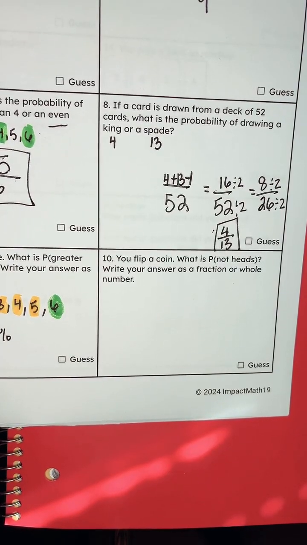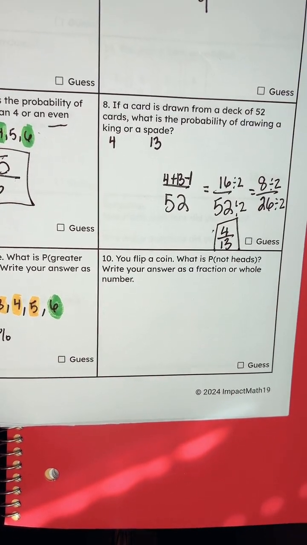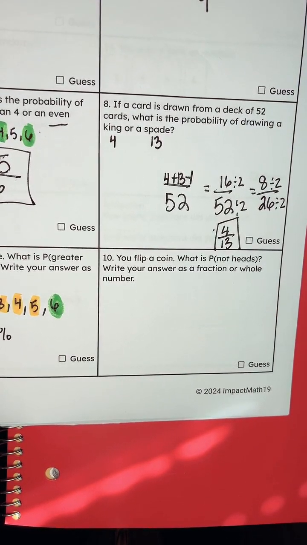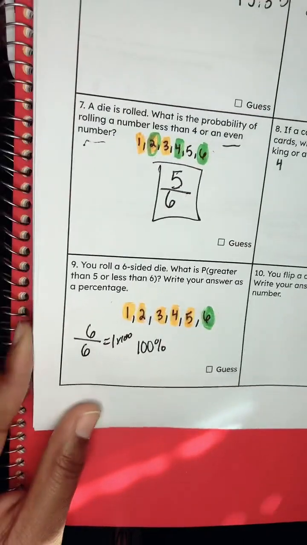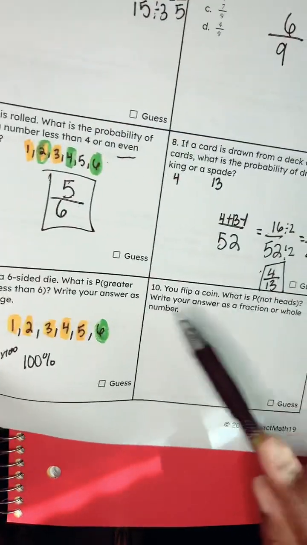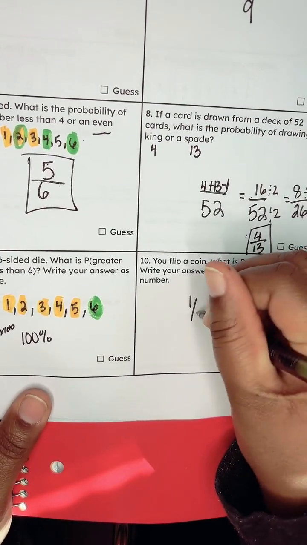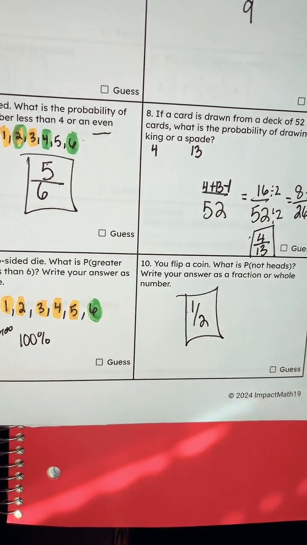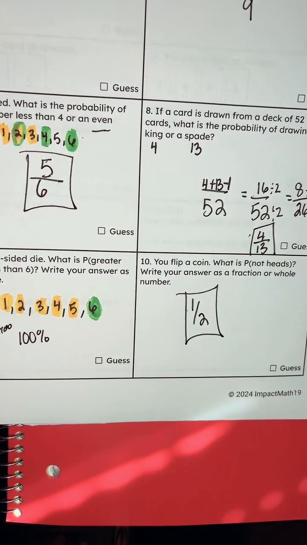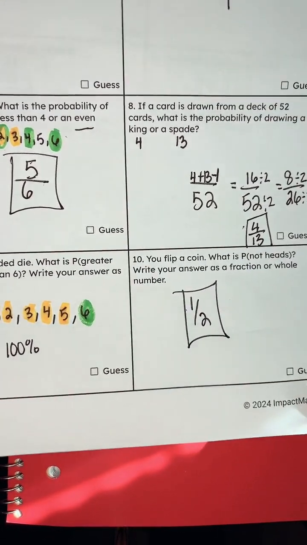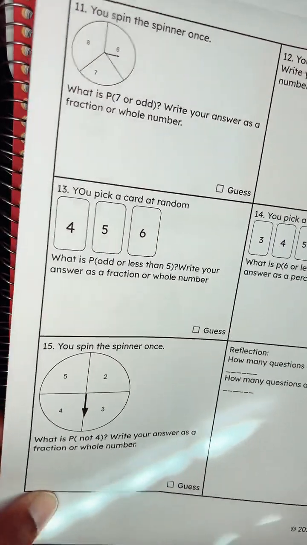What do you guys get for number 10? 50%? Perfect. A half. Good. Yes. So usually, like here, see number 9, they say write your answer as a percentage. If they say write your answer as a fraction, just make sure you pay attention to that, because some teachers will mark you wrong because you're not giving it in the form that they asked for. But yes, 50% is always a half. Beautiful. Good. All right. Good, you guys. Okay. You guys are killing it.